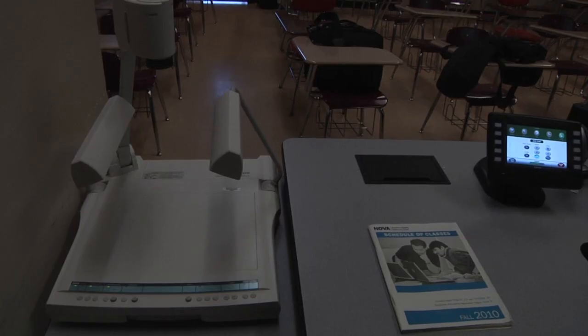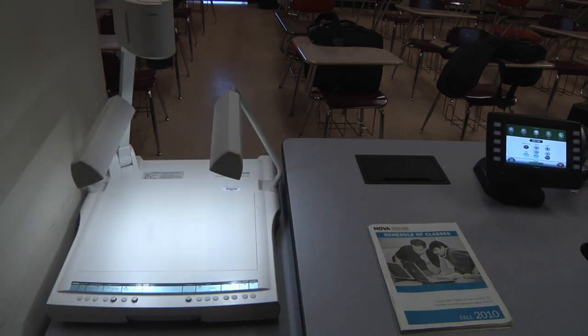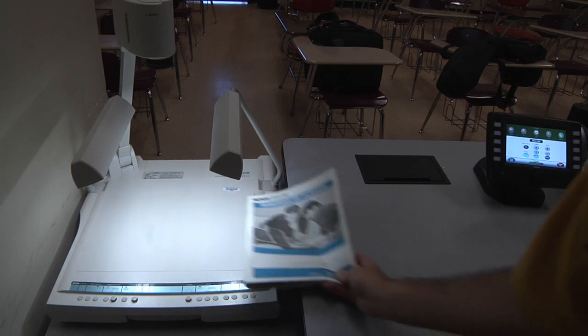The Canon platform units stay on all the time. There is a control to turn on the lamp, as well as the zoom and the focus.